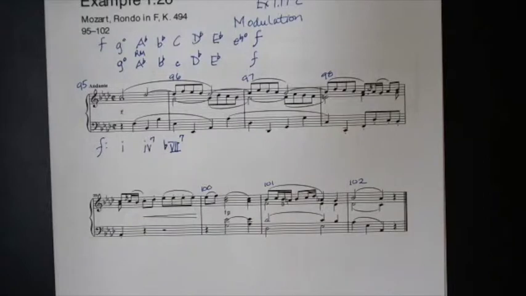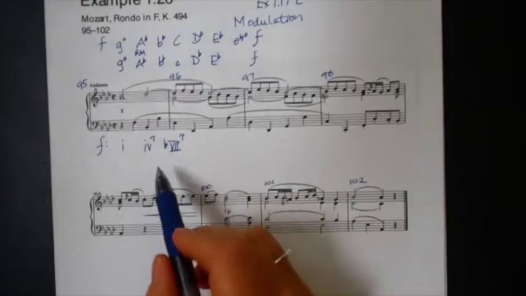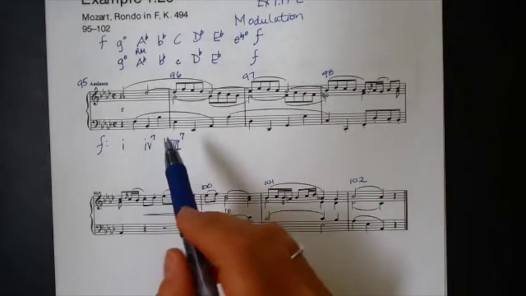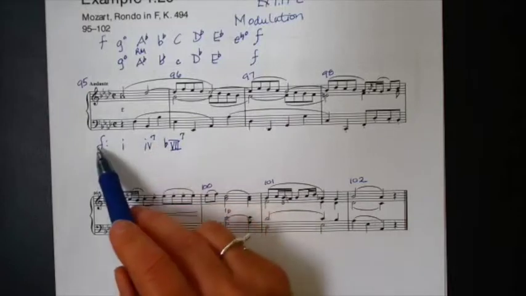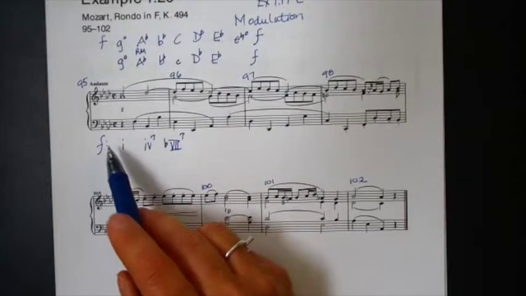And this is one of those chords. I put a flat in front of the Roman numeral, and this isn't just me. There is a school of analytical tradition that says you put a flat in front of the Roman numeral to indicate that the root of this 7 is the minor 7th above the tonic F.